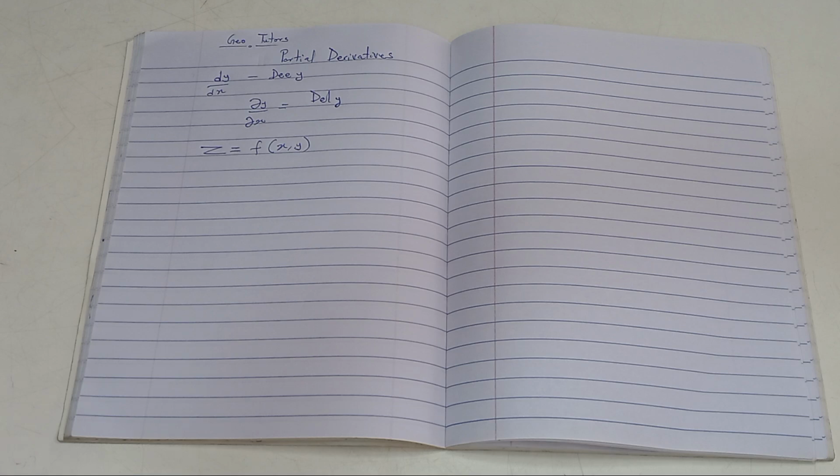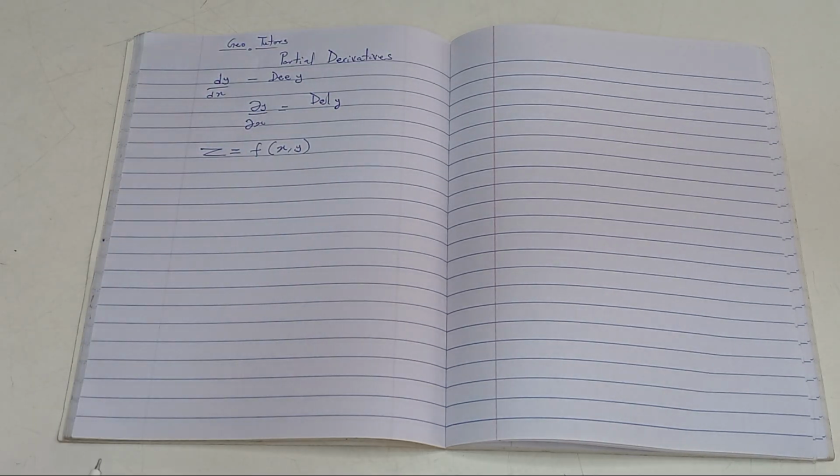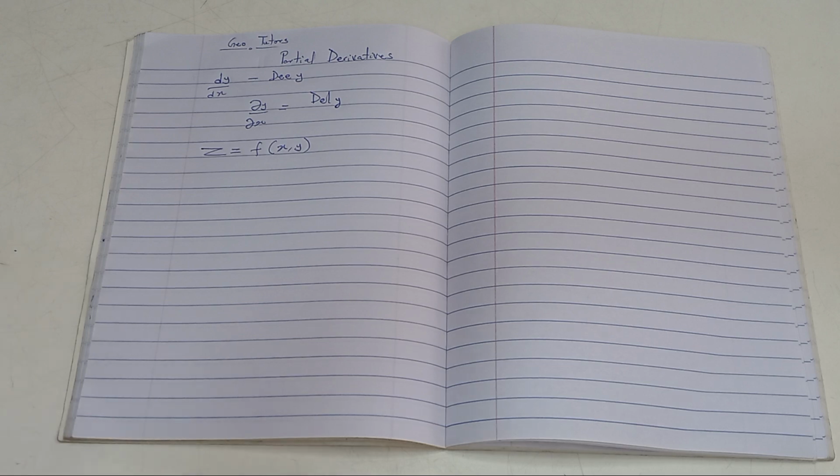So you're differentiating the function, but with respect to one of the variables. You can refer to x or y because we have more than one variable. The other variables will be treated as constant. Don't worry, when we look at questions, you will get it. So these are the notations that you should understand and how they function.